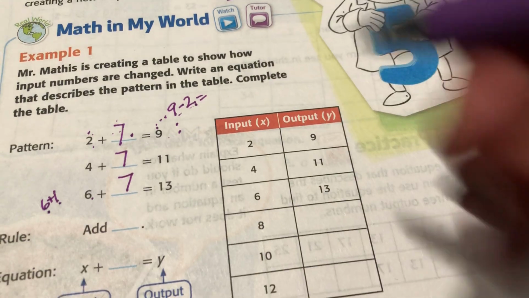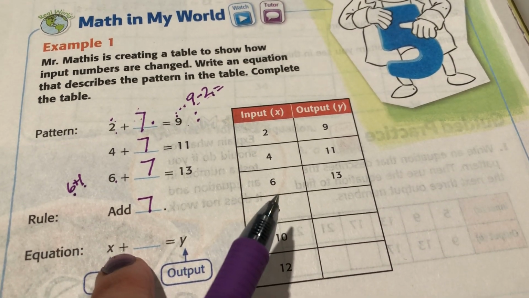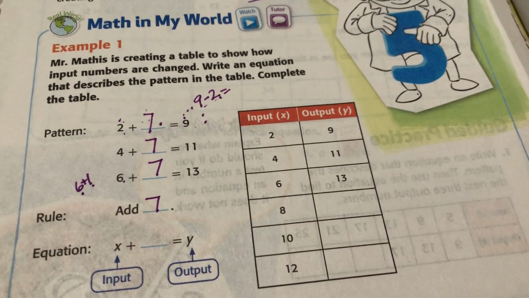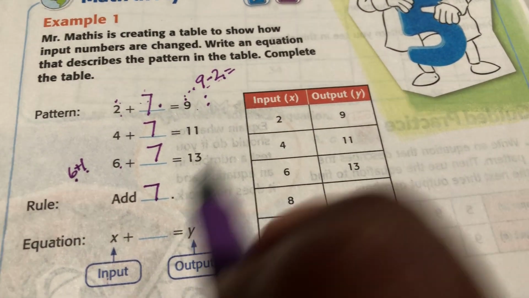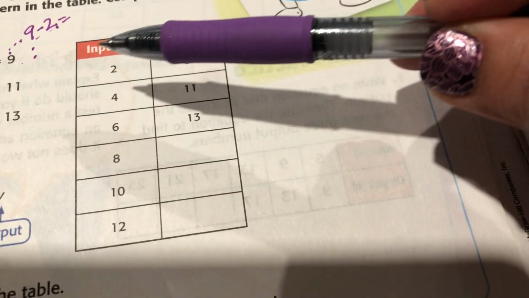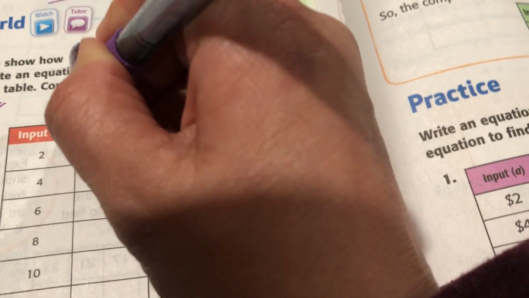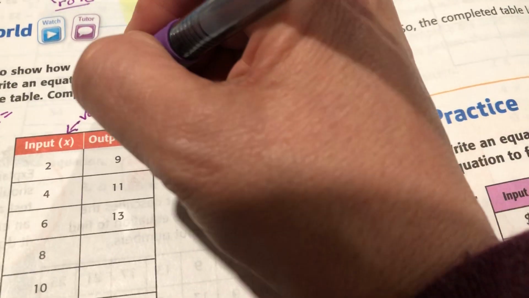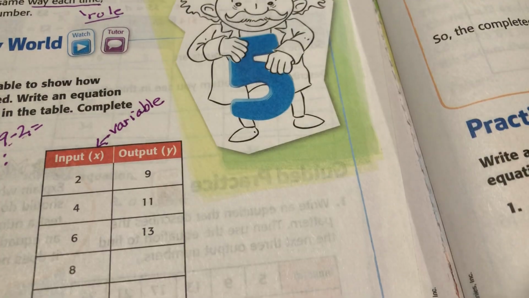So what is my rule? I'm adding 7. So here's your rule. You add 7. Okay, so the equation is x, because now they're using a variable, okay? That's your input number, because if you look at this table, the input is x, meaning x is just a variable, some number. Variable. It varies. Vary means variable, means some number, and the output.